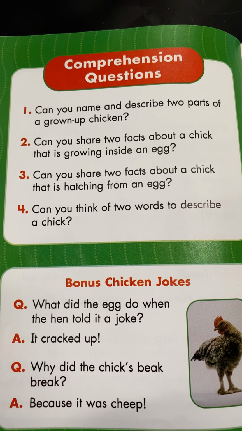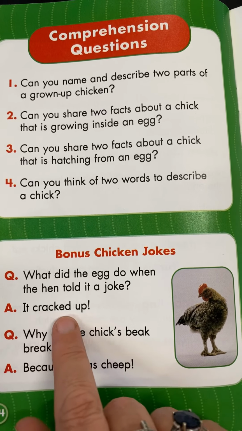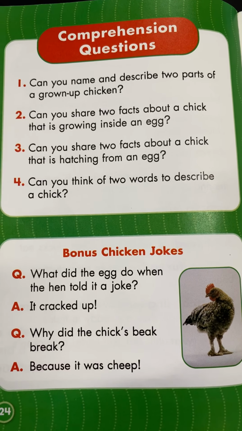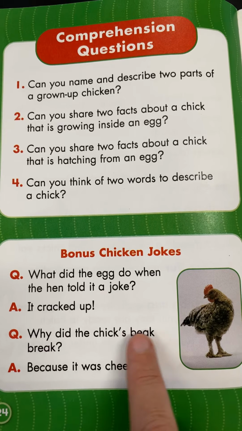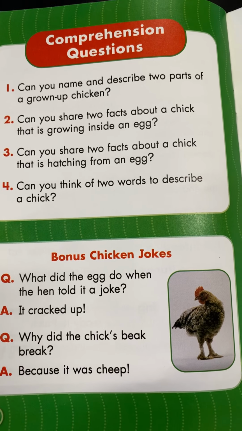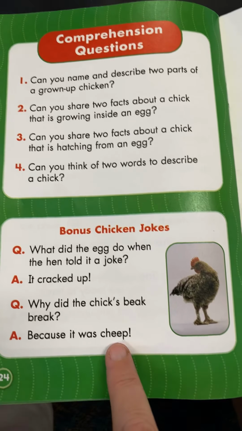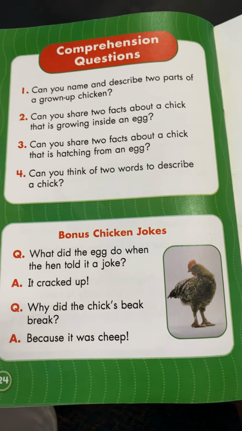And here's some jokes. What did the egg do when the hen told it a joke? It cracked up. Why did the chick's beak break? Because it was cheap. Ha ha.